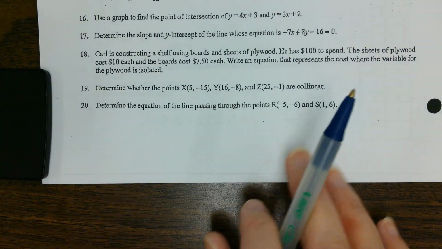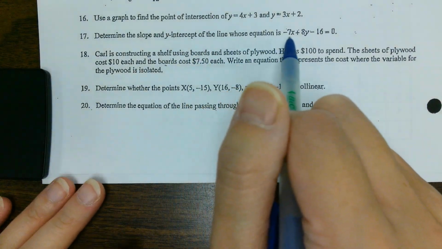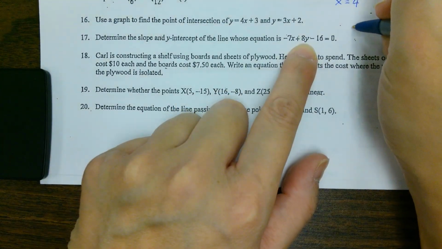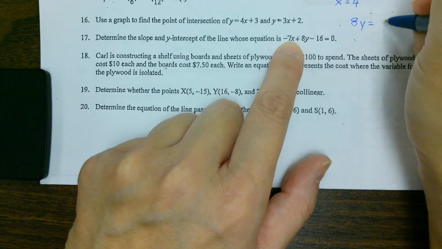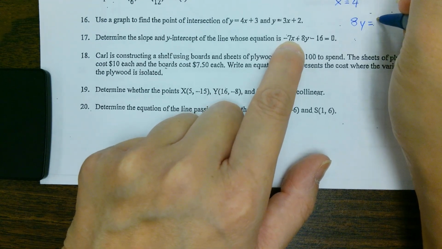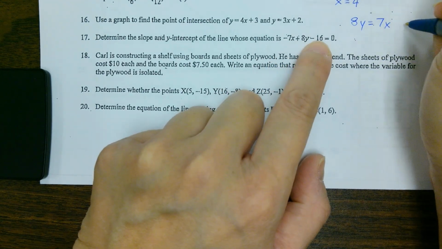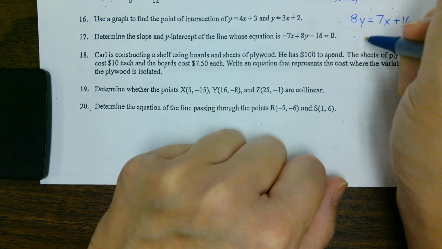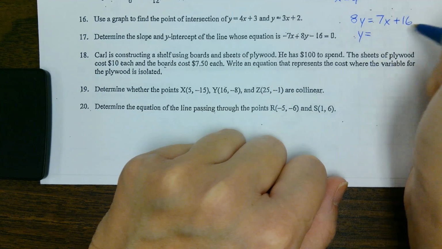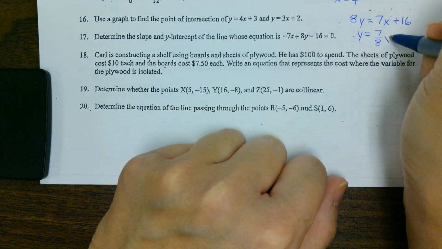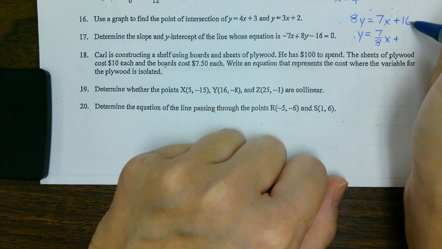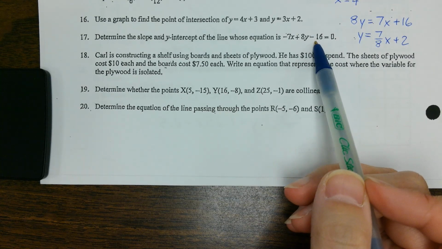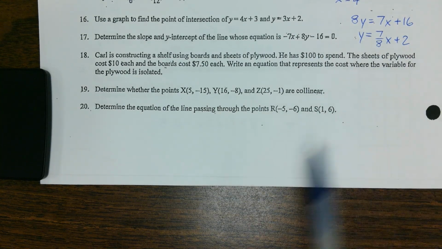Determine the slope and y-intercept of the line. So rearranging it into y equals mx plus b form. So 8y equals, I'm going to move the -7x over, so it becomes 7x. Move that -16 over, becomes plus 16. Divide everything by 8. So y equals 7 over 8 x plus 16 divided by 8, which is 2. All right, so that's from standard form to y-intercept form.